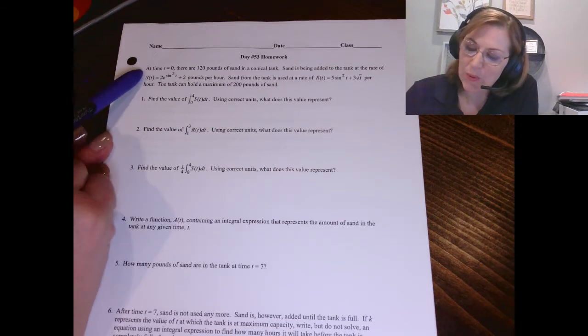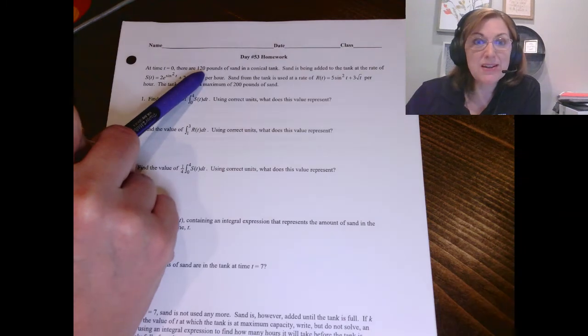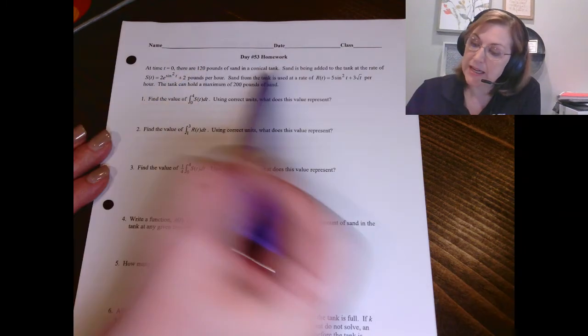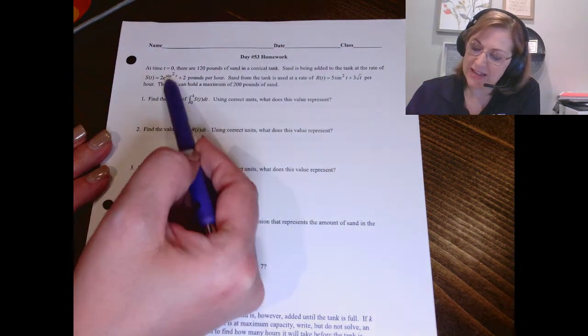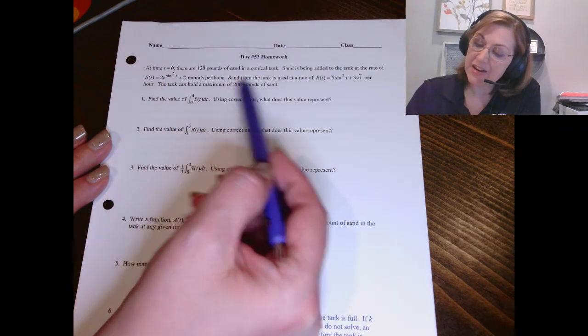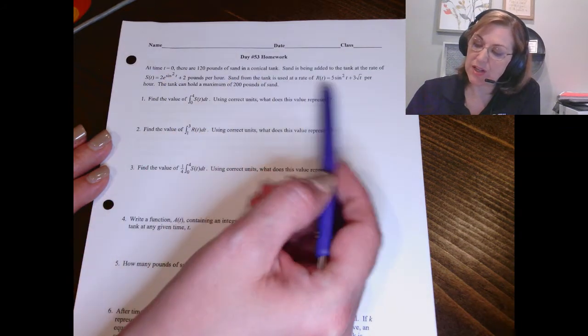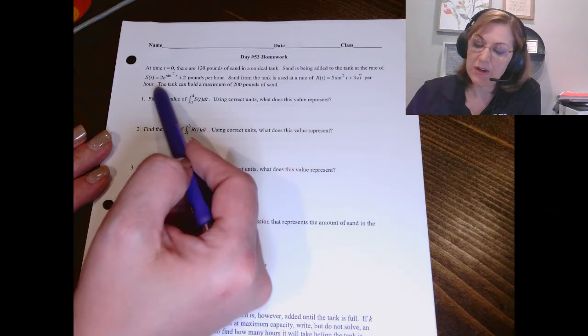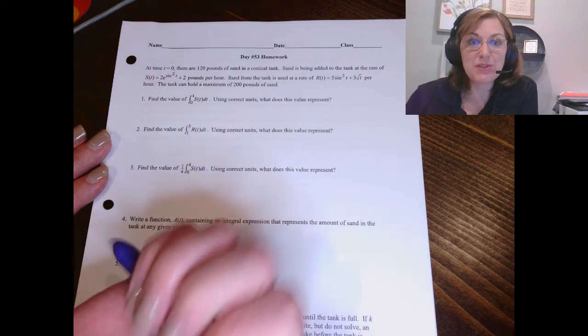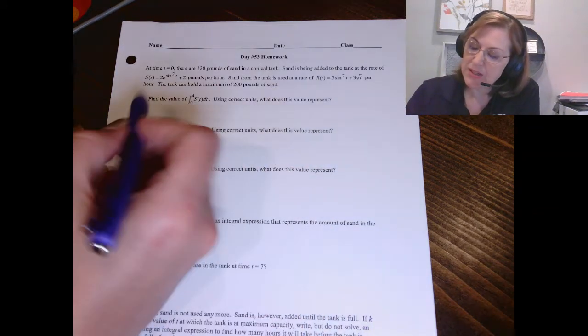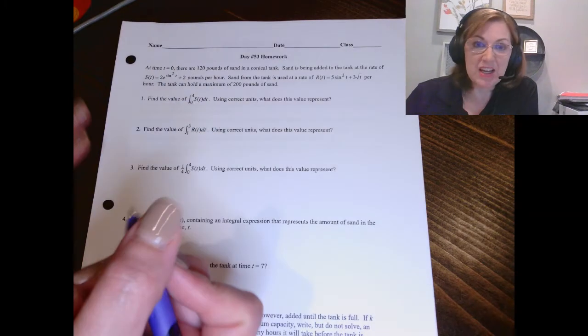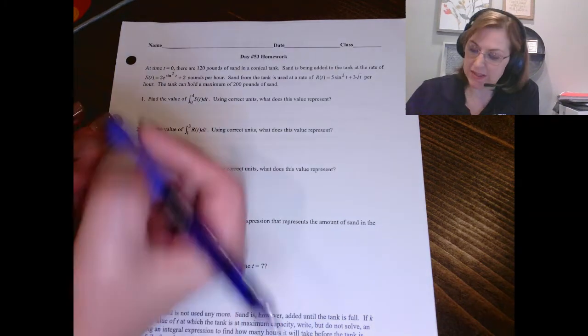We're being told that there's 120 pounds of sand in a conical tank. Sand's being added at the rate of S of t, and sand from the tank is used at a rate of R of t. And we know the tank can hold a maximum of 200 pounds of sand. So let's find the value of the integral from 0 to 4. Then what does this represent?